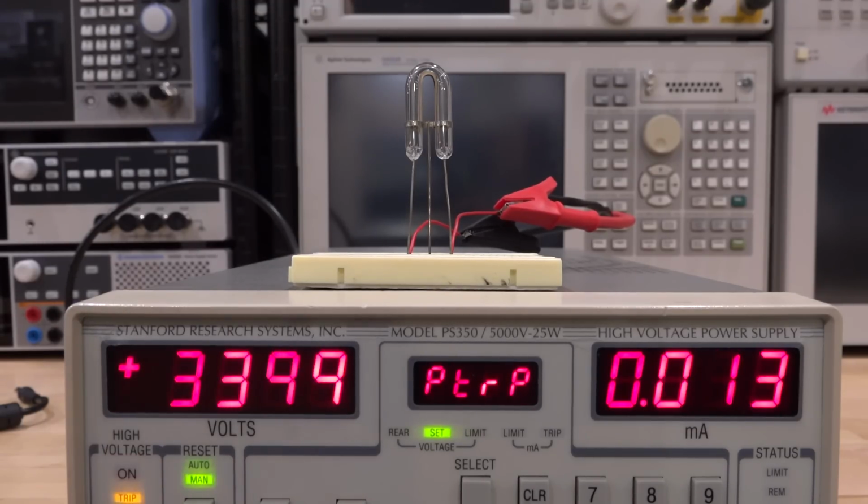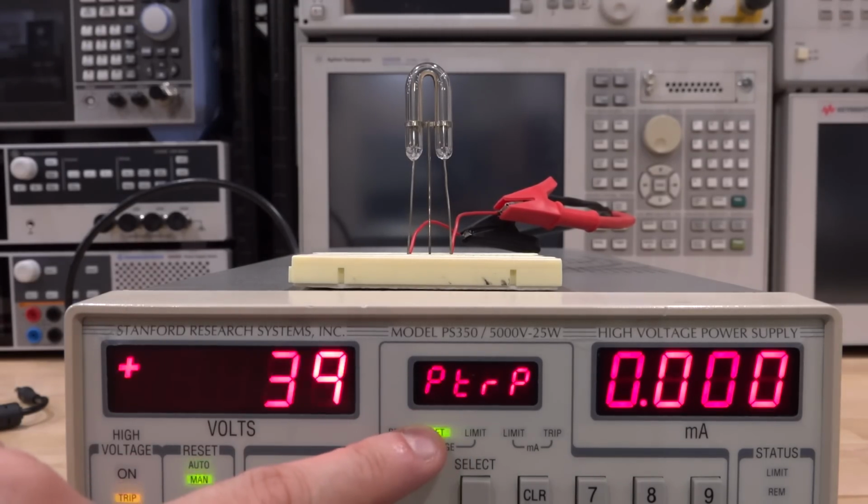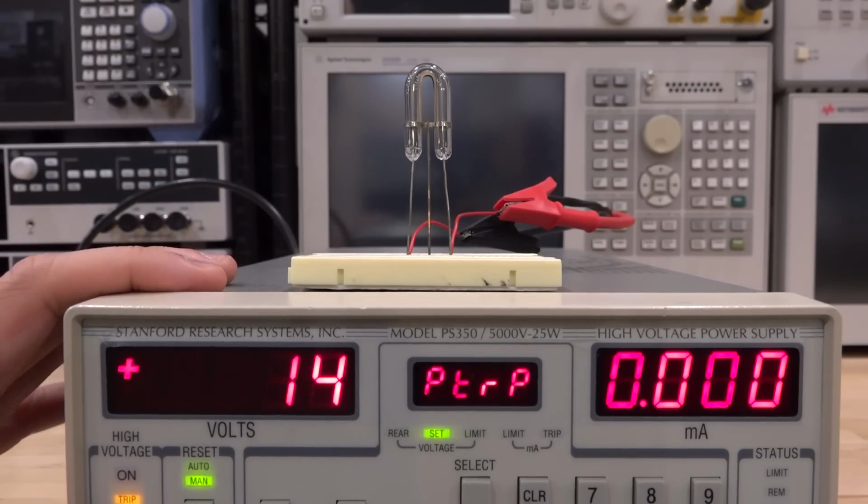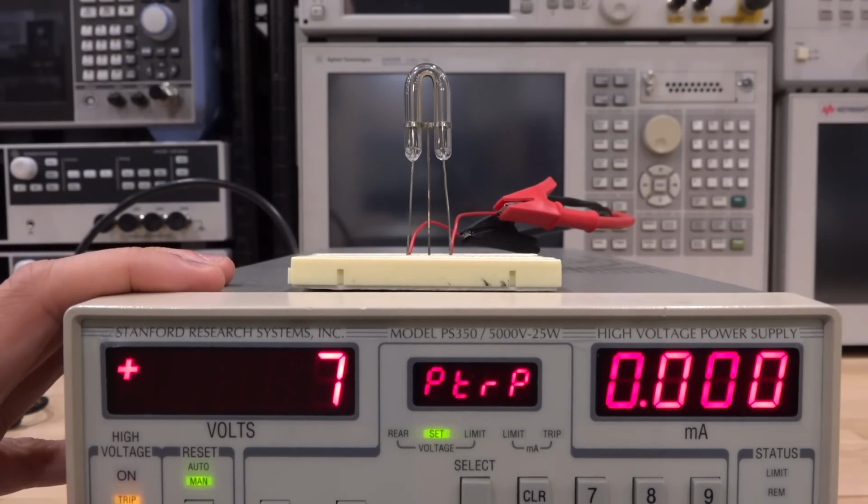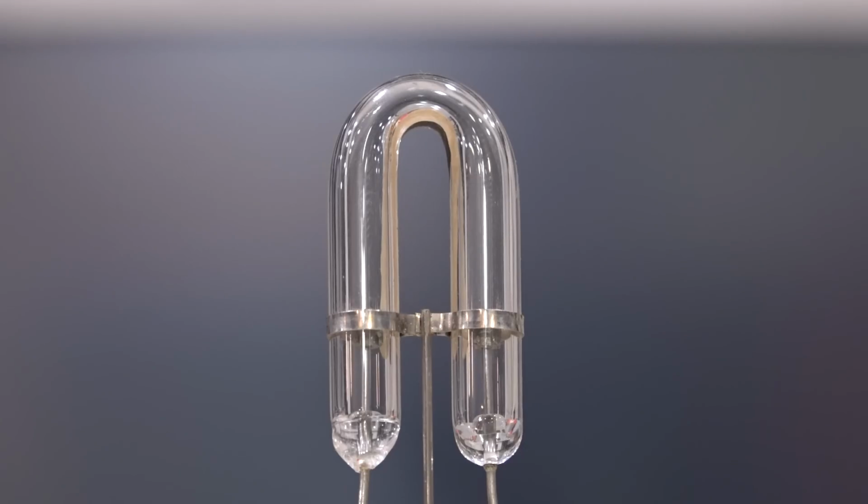Let's go to 5,000. Ooh, power trip. So that was a big discharge, and now I went over power trip as opposed to the I trip, which is the worst condition actually for the power supply. But it is protecting us. And a close look at the tube.